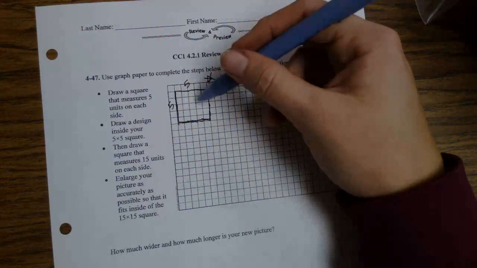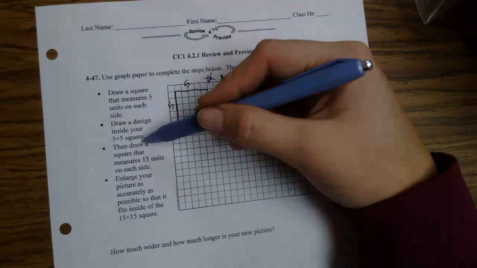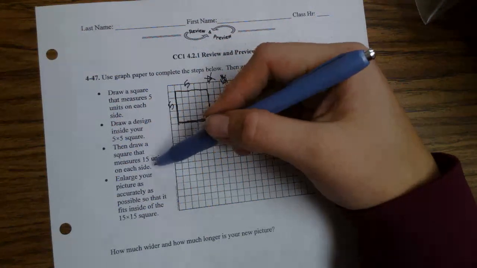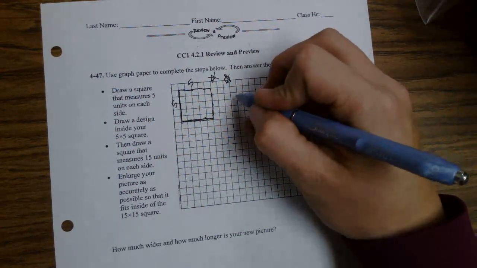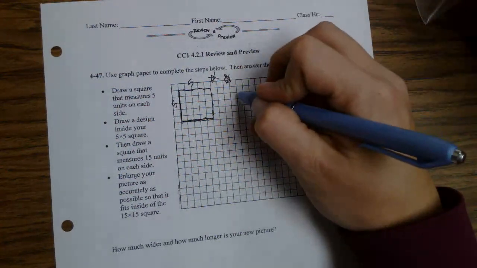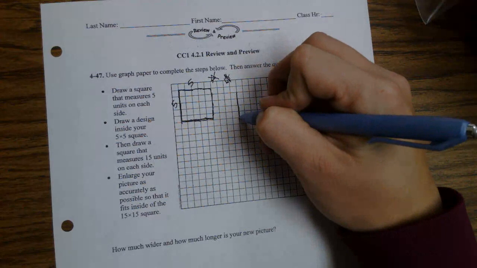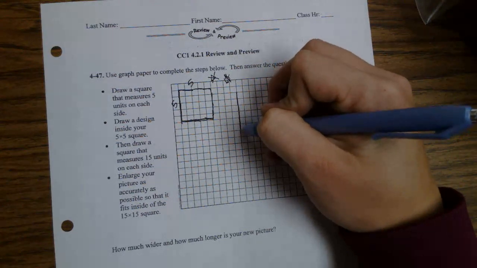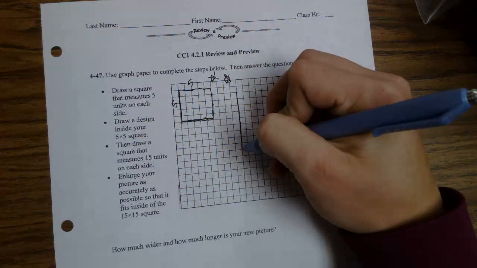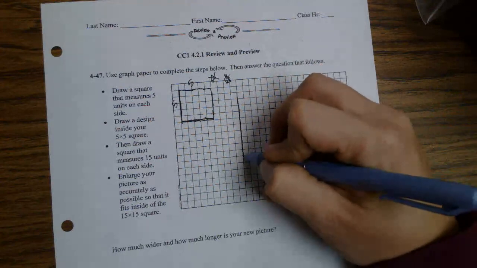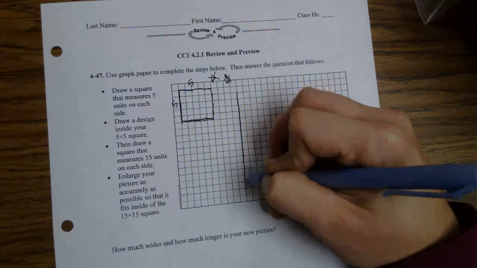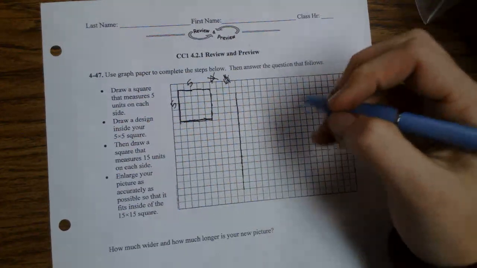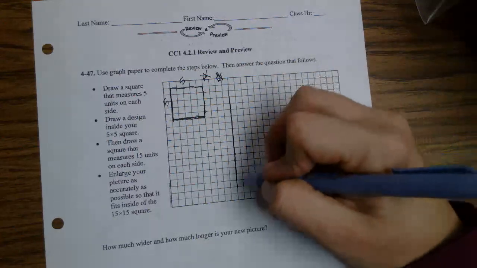Once you have that done, you're going to draw a square that measures 15 units on each side. So 1, 2, 3, 4, 5, 6, 7, 8, 9, 10, 11, 12, 13, 14, 15. Okay.